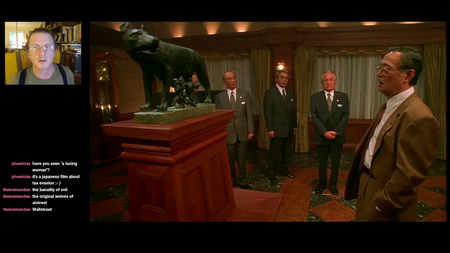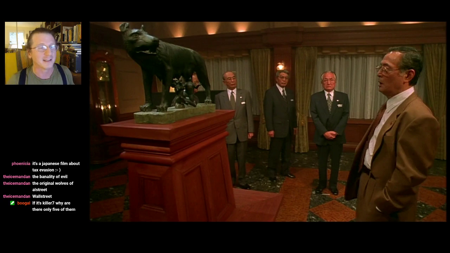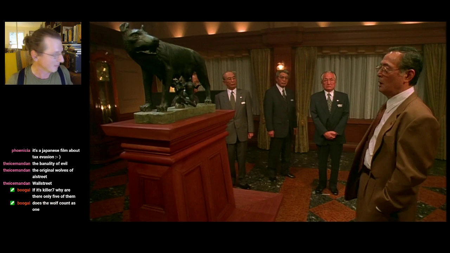The financing of crime is very much what is holding this society together, at least economically. And yes, original Wolves of Wall Street. That's a very good point, and a nice turn of the image.